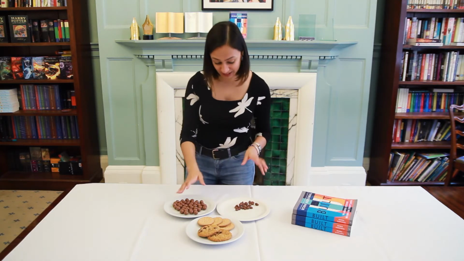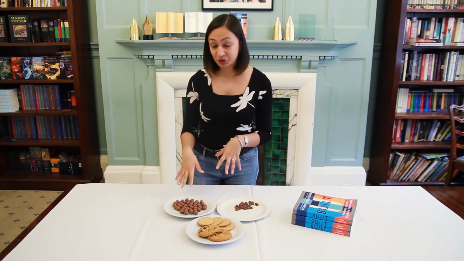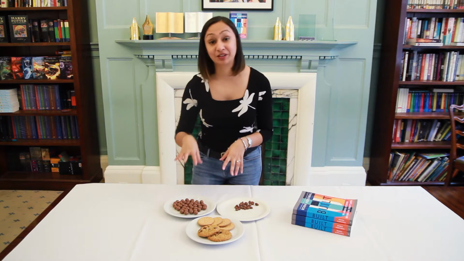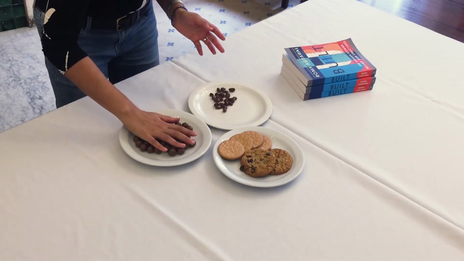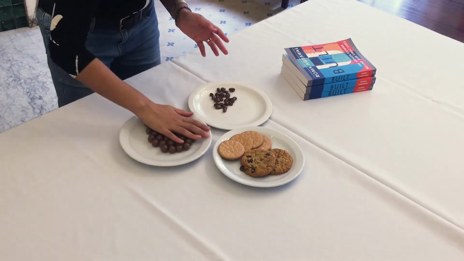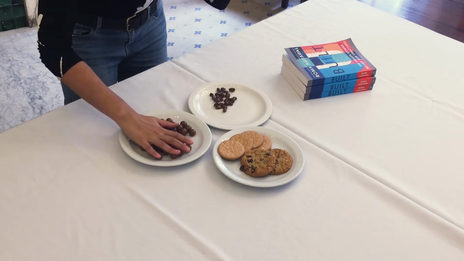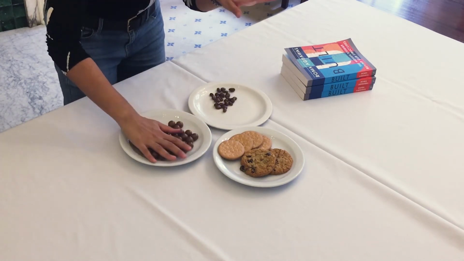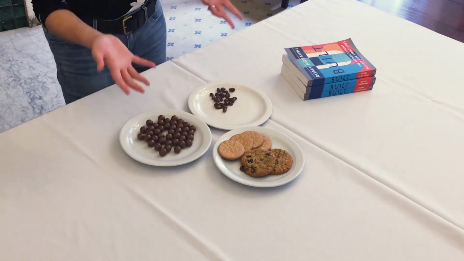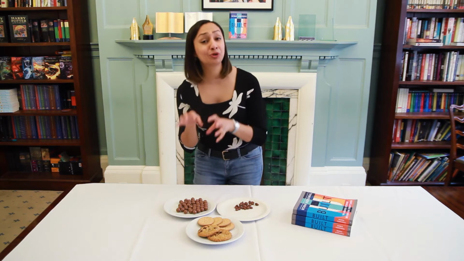So I've got some Maltesers, I've got some chocolate covered raisins, and what I'm going to demonstrate is the way that the metallic lattice works in iron. So if I just put my hand over this and try and roll it around, what you can see is that even though the Maltesers themselves are actually quite crunchy and quite strong, together they're moving around all over the place.